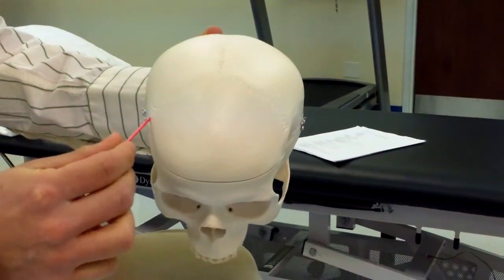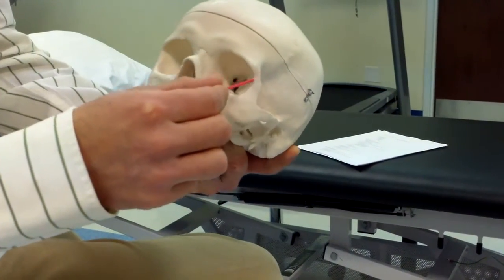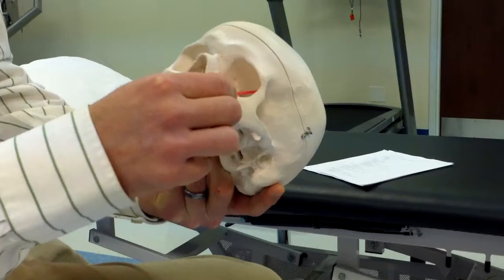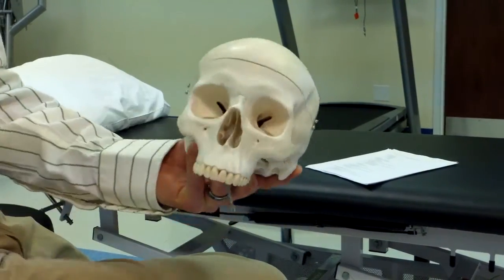First, the frontal bone, which is pretty easy, this whole section. You have the coronal suture right here. Comes all the way across here, and then this superior portion within the orbit is also frontal bone.